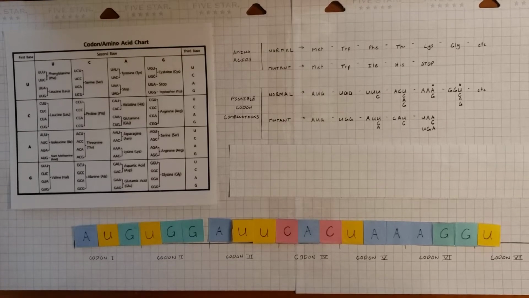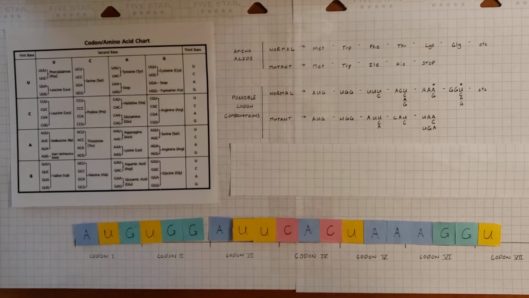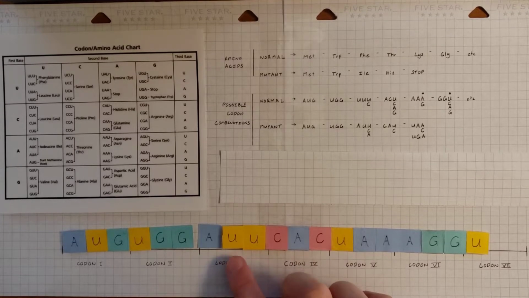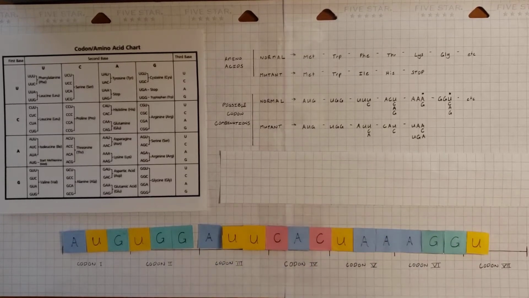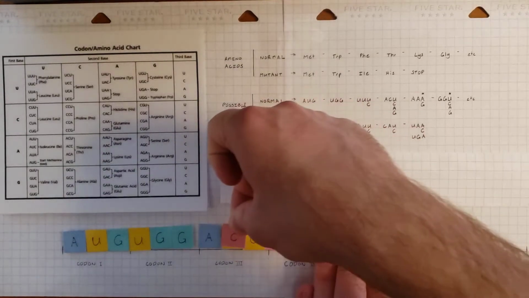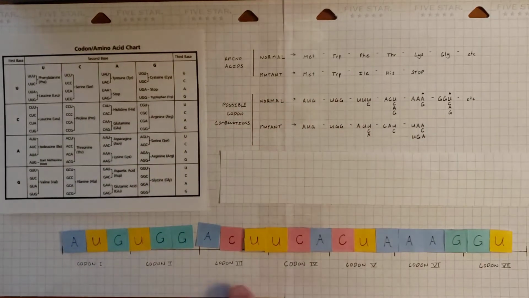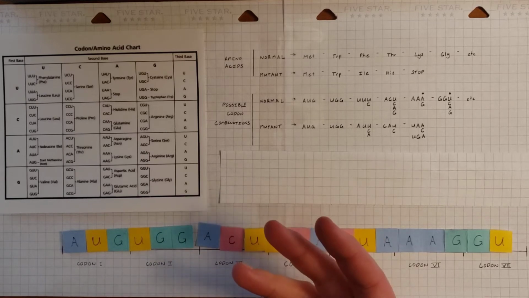Point mutations can have catastrophic effects on the proteins that mRNA sequences are supposed to synthesize. If you look at codon 3, you'll notice that this codon is comprised of adenine, uracil, uracil. If we were to insert cytosine right there, this codon would change to adenine, cytosine, uracil, which codes for a completely different amino acid, changing the protein.